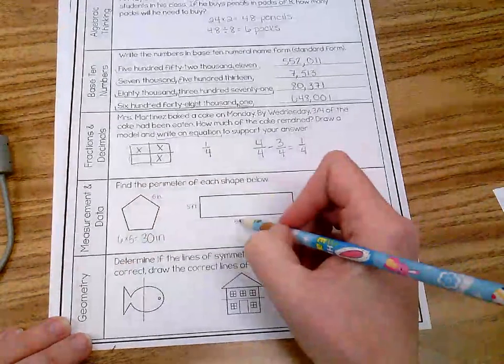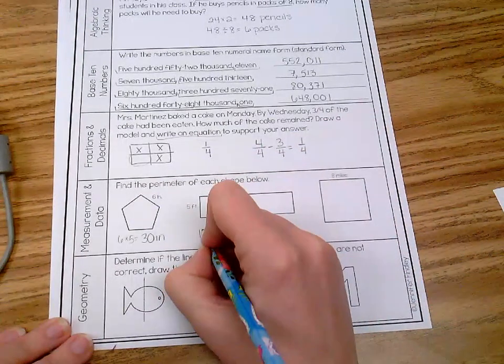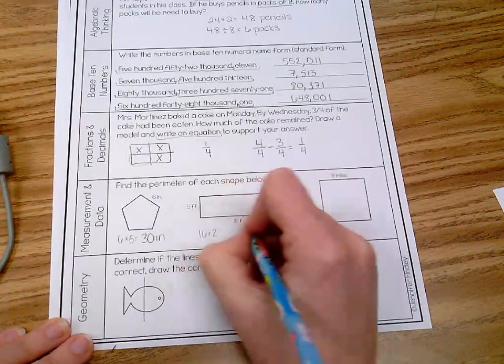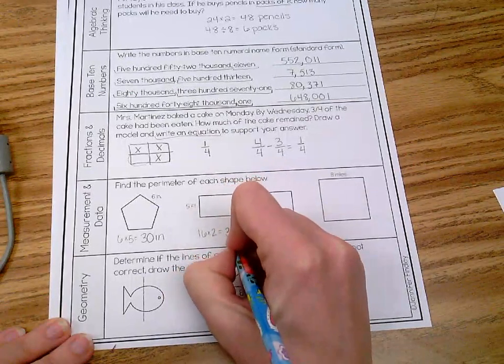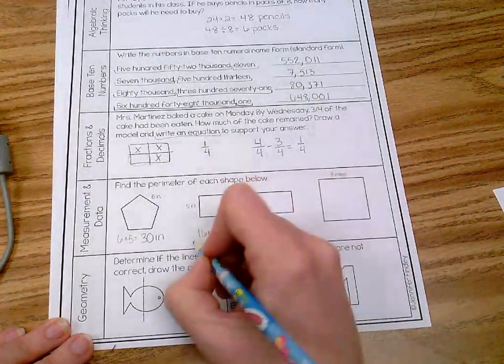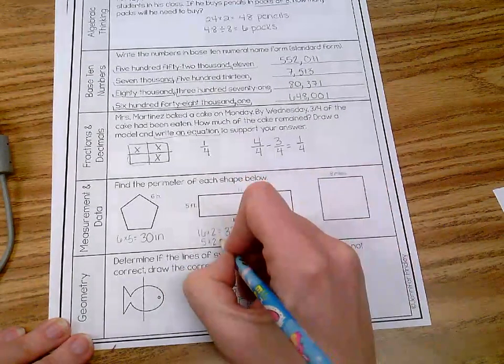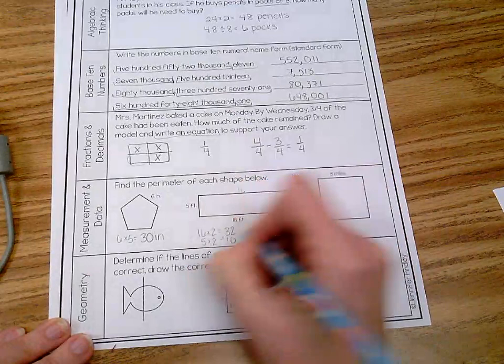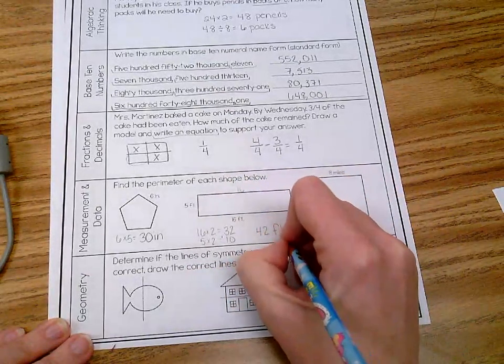This one, I have a rectangle, 16 feet by 5 feet. So I'm going to do 16 times 2, because I have 16 and 16, which is 32. I'm going to do 5 times 2 for this side and this side. And then 32 plus 10 is 42 feet.